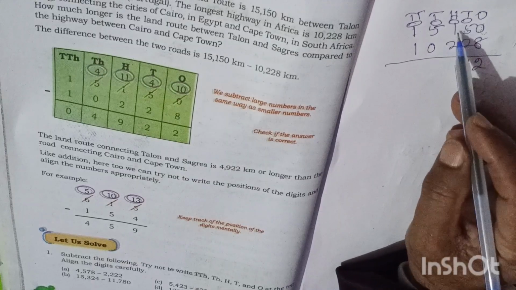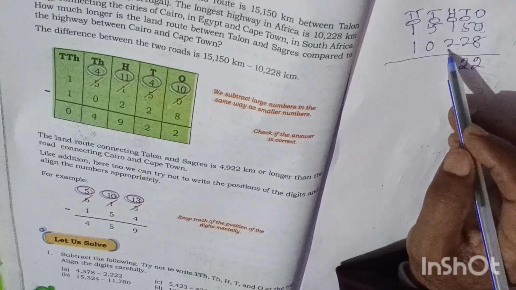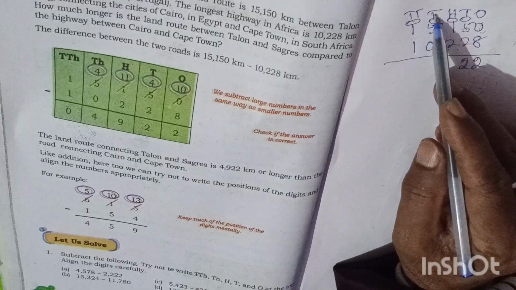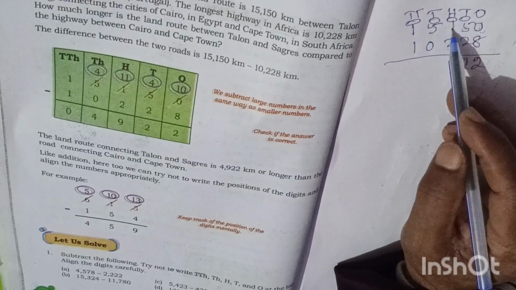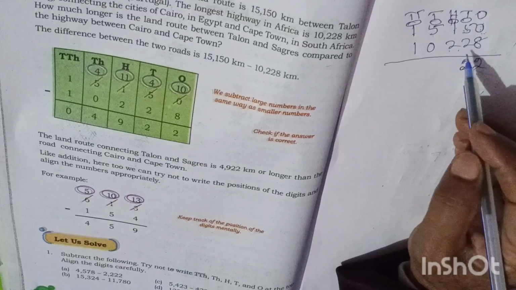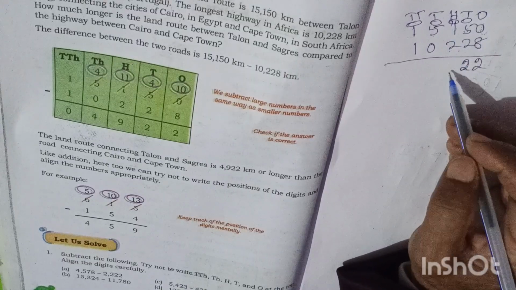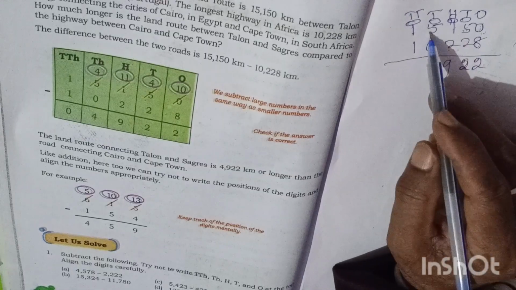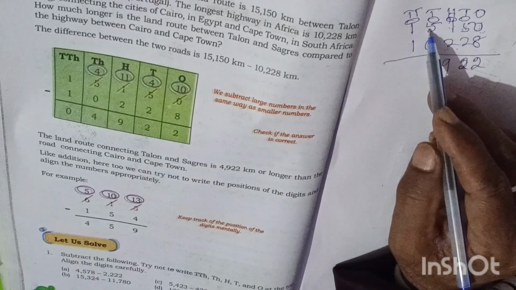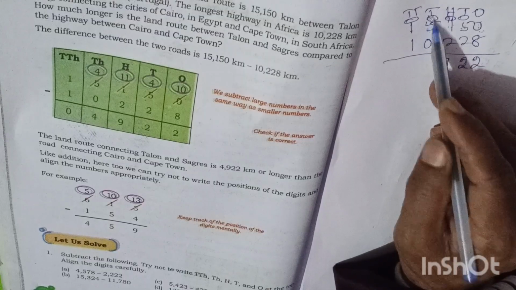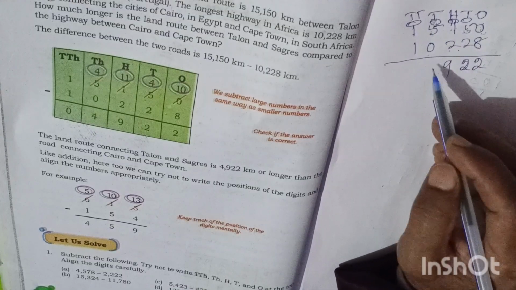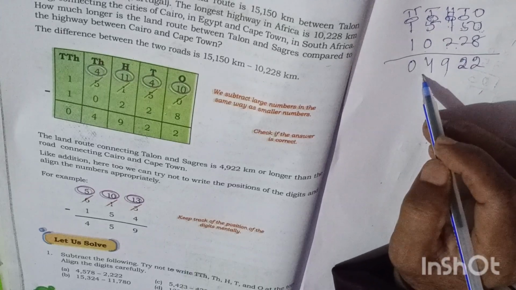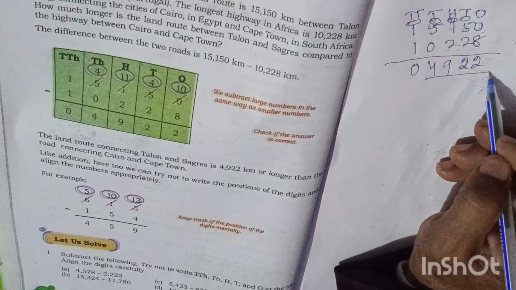Then it remains 1 and 2. 1 is smaller than 2, so you carry 1 from the 1000 place, so it becomes 11. You subtract 2 from 11. When you subtract 2 from 11, that will be 9. As 1 is carried from the 1000 place, it becomes less 1, that is 4. 4 minus 0, that is 4. 1 minus 1 is equal to 0. So the answer is 4,922.